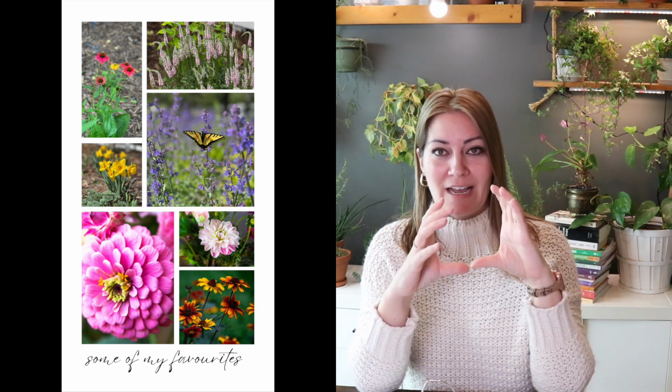And then I have zinnias. Zinnias are just such an easy cut flower to grow, and I really enjoy their look. They're just such a beautiful flower. Dahlias are very similar in my opinion, just that tidy, round, beautiful floret, just so beautiful, and dahlias are definitely one of my favorites as well.